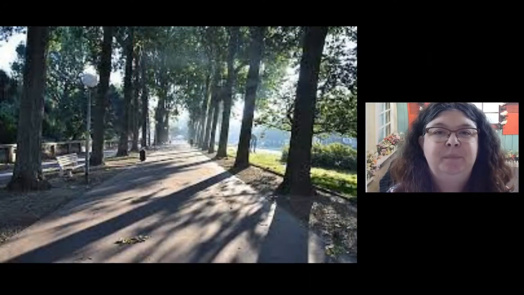Now we are going to continue looking at some shadows, and I found some pretty cool shadows that look like different things. So I want you to take a look and notice that everyday objects, or something you might see out and about, can make a shadow that looks like something else. So let's take a look.